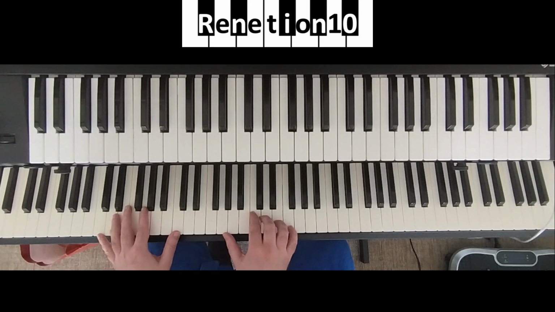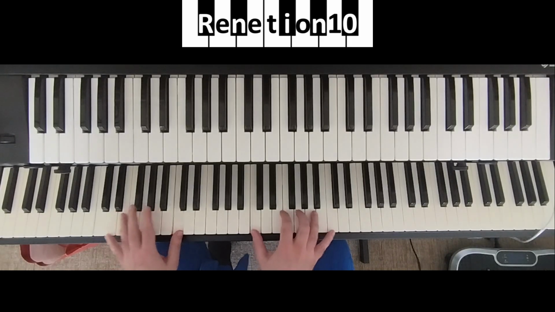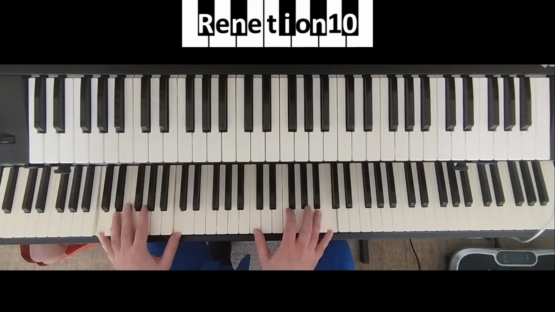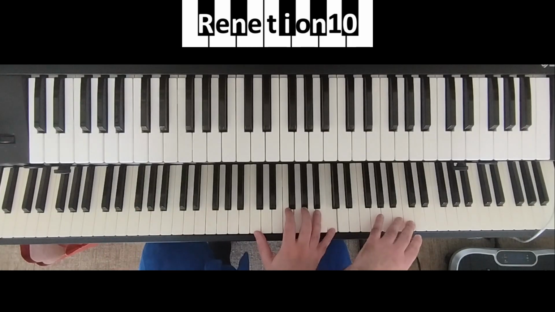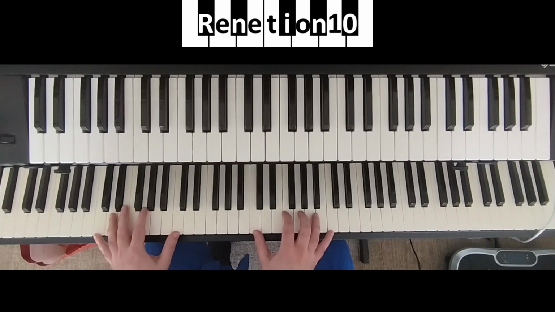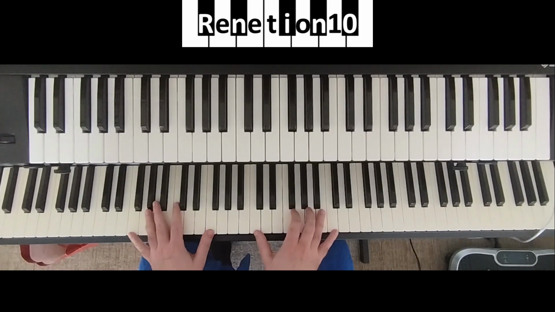So if you play C, there's some kind of a melody sprouting there. So this works.